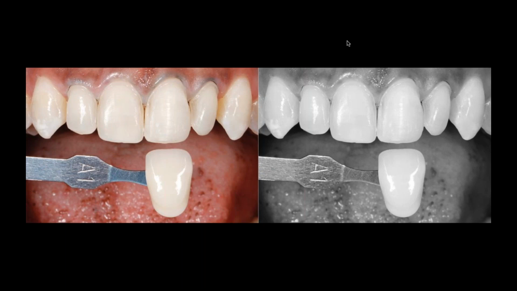Because if we are expecting to change, for example, from an A4 to a B1 with a very thin veneer of 0.5 or less, we won't be able to do that with a feldspathic ceramic because it's too translucent. So this opens the door to the materials that we're going to talk about later today, when we need to modify the color of the final restoration more abruptly compared to the patient's initial situation.